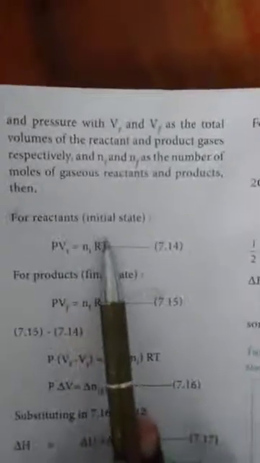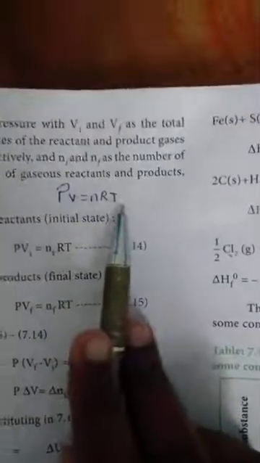And for an ideal gas, you know the ideal gas equation: PV is equal to nRT.